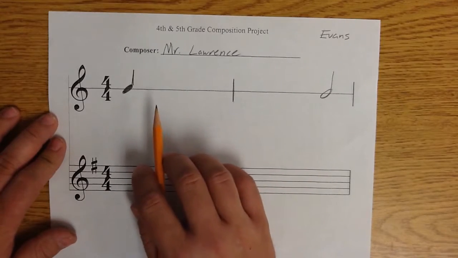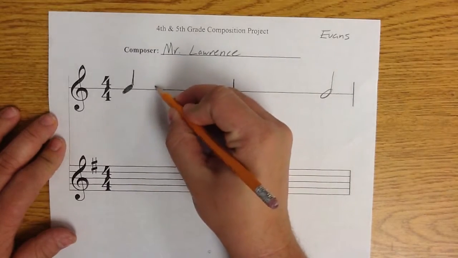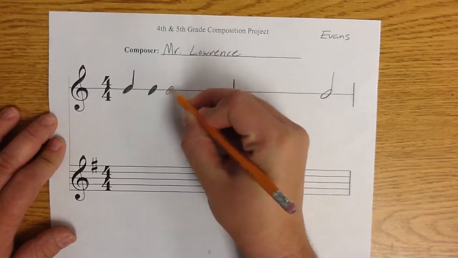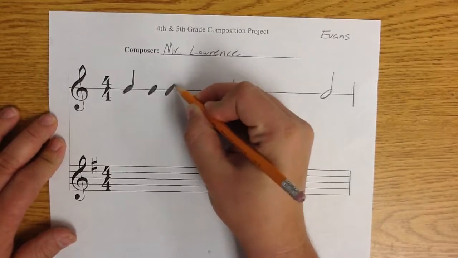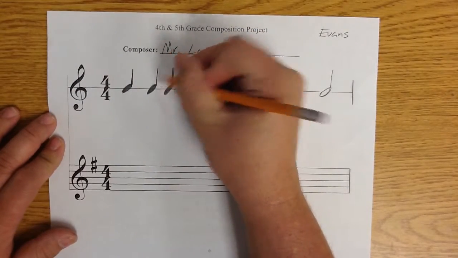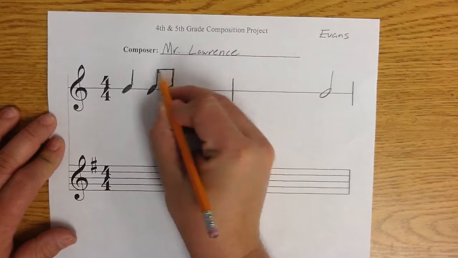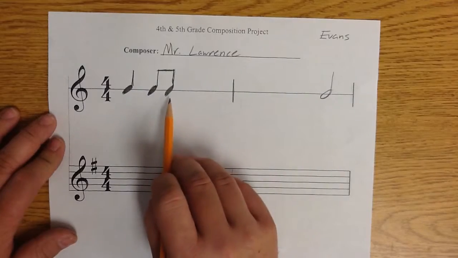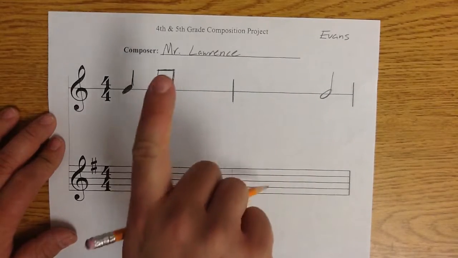Let's add 2 8th notes to the measure. I have still only used 2 beats, remembering that these 2 combined equal 1 beat.